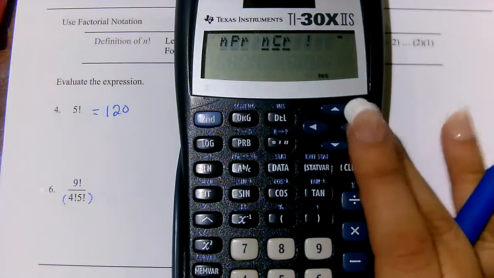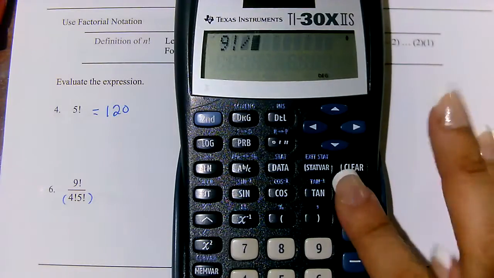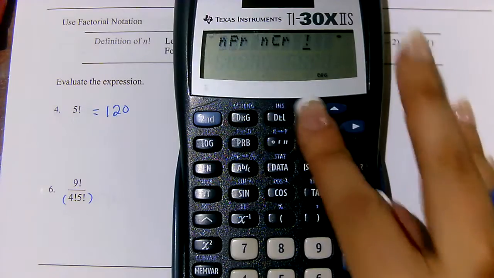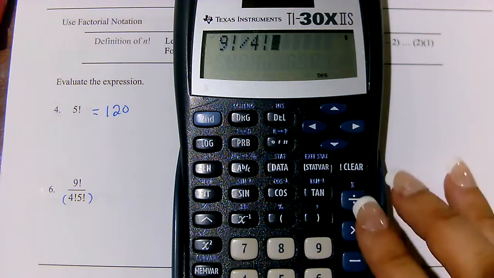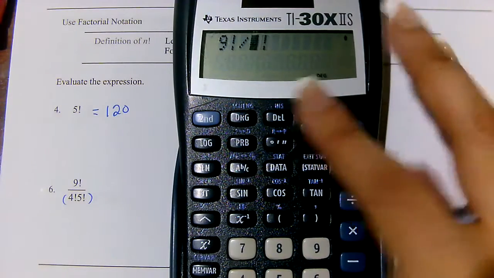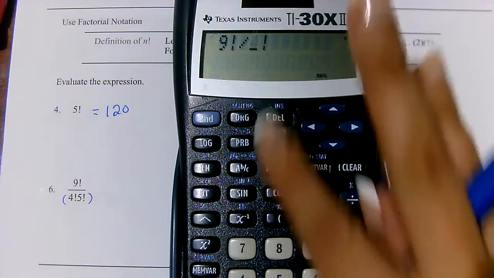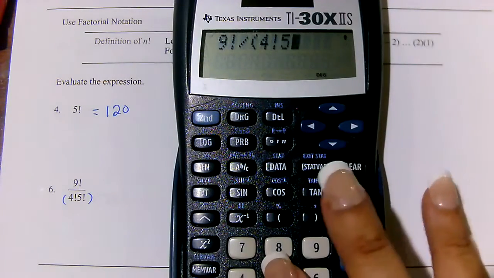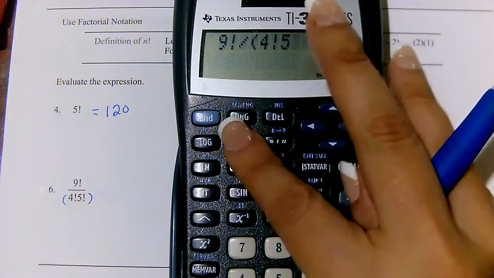9 factorial divided by 4 factorial, oops, went over too much, and I didn't put the parentheses. Insert parentheses, times 5 factorial.